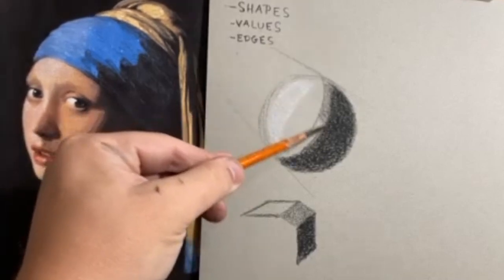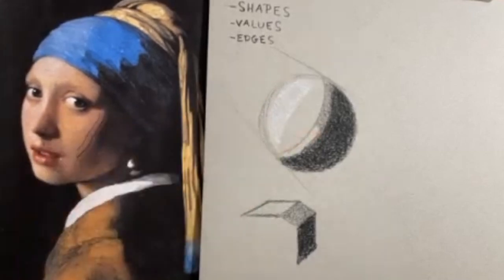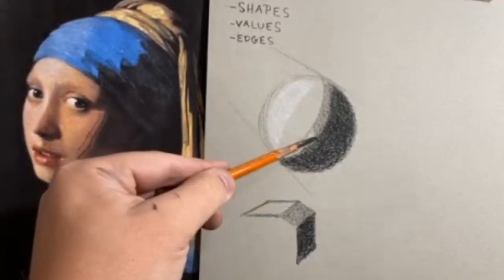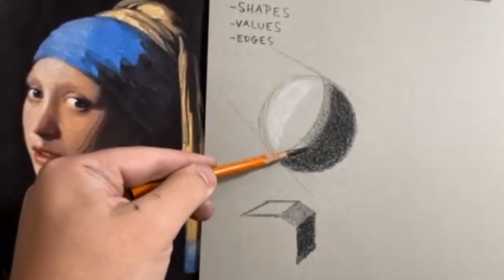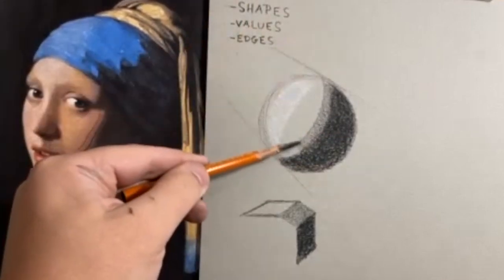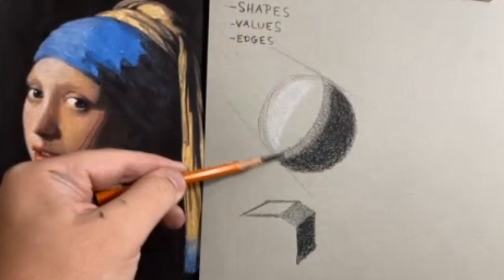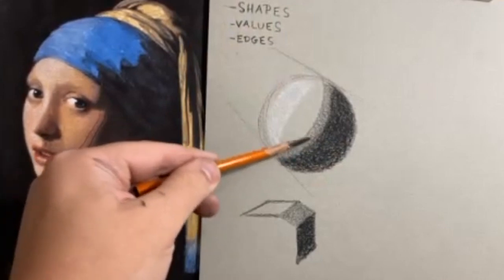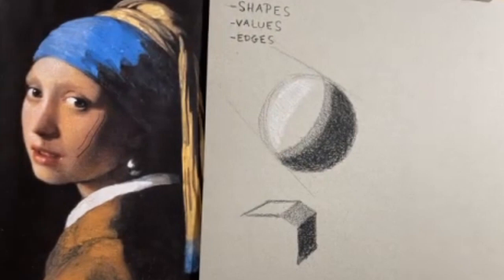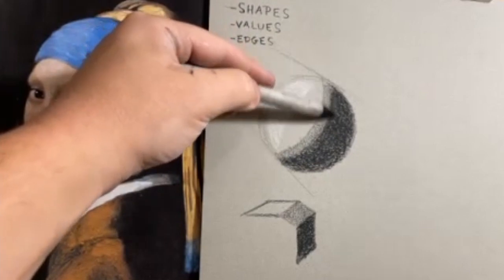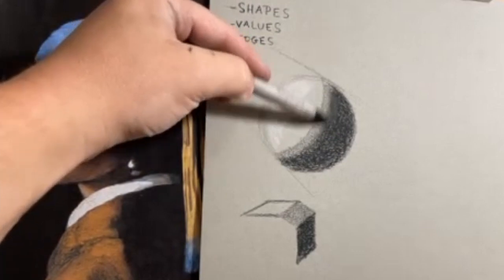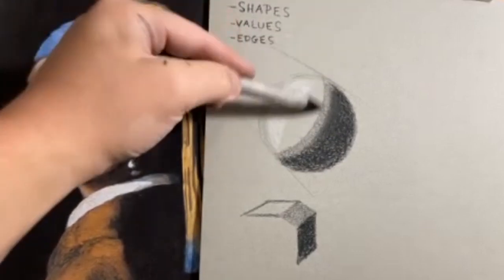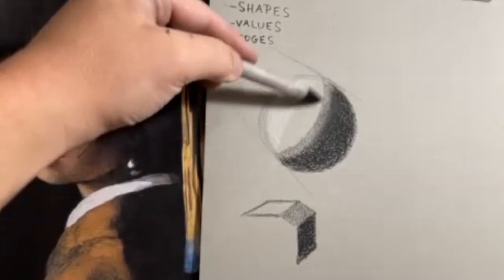Really, really important. Edges can do so much for a picture. They can describe form, but also space. Things that are further off in space get softer. The edges get softer. They become more out of focus. So there's really a lot that we can do with edges. And then if I was making this a more realistic drawing, I would eventually start to blend this some more. I would soften this value into my halftone, the shadow value into my halftone, and the halftone into my general light, and so on.